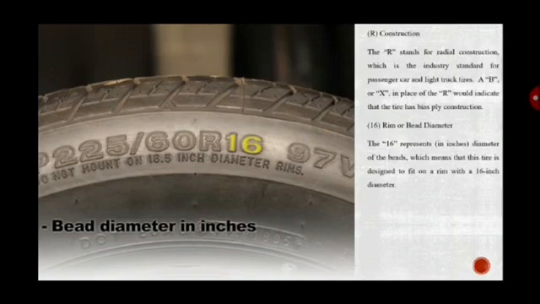Then 16 is the rim or bead diameter. The 16 represents, in inches, the diameter of the wheel, which means that this tire is designed to fit on a rim with a 16-inch diameter.